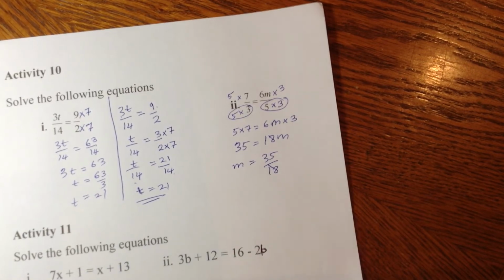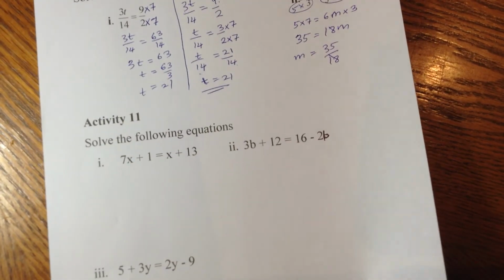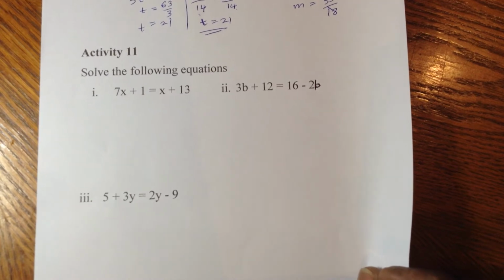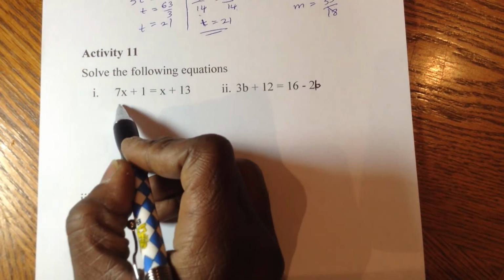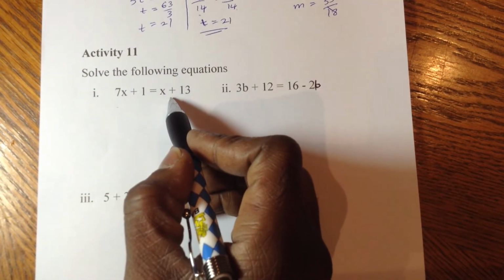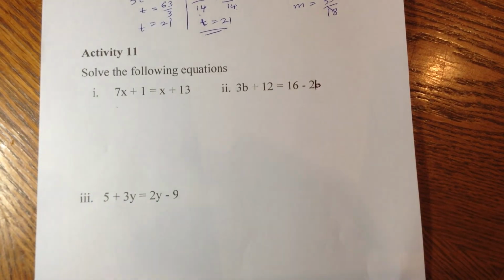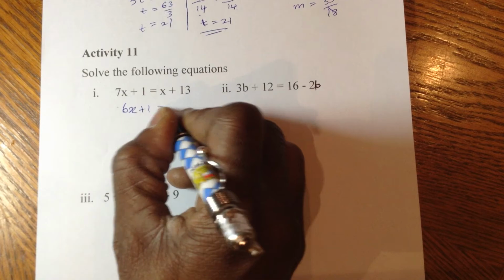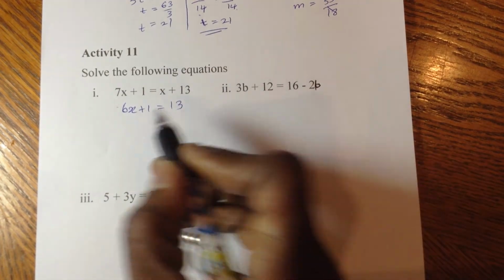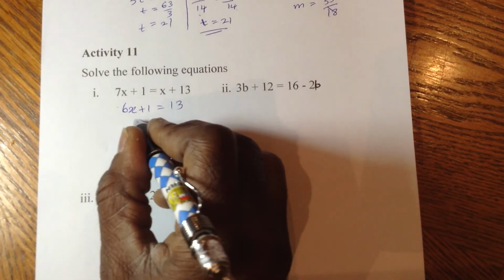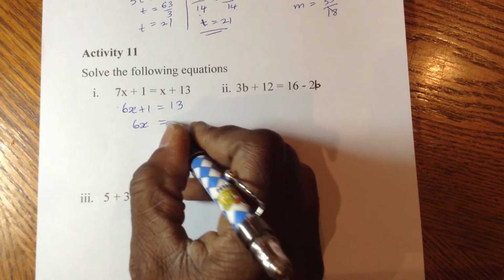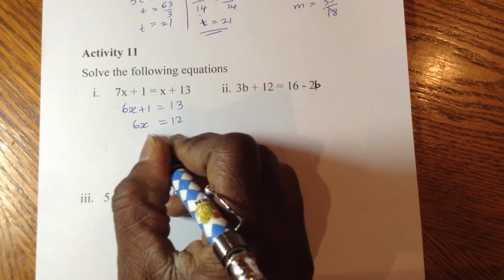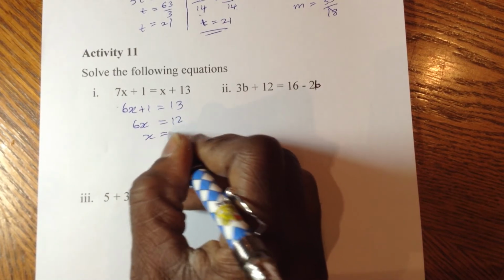Here I'll start by grouping like terms. Activity 11. There's 7x here and there's an x here, so I subtract x from both ends. I'm going to get 6x plus 1 equals 13. I then subtract 1 from both ends to get 6x equals 12. Divide by 6 to get x equals 2.